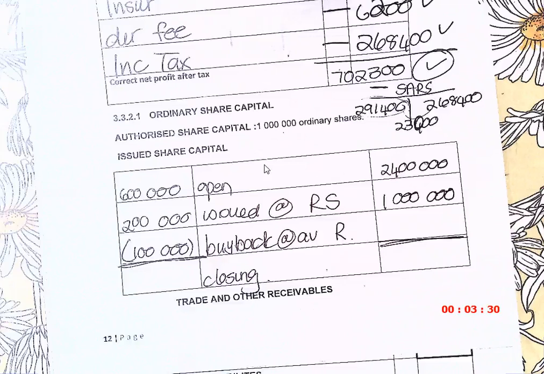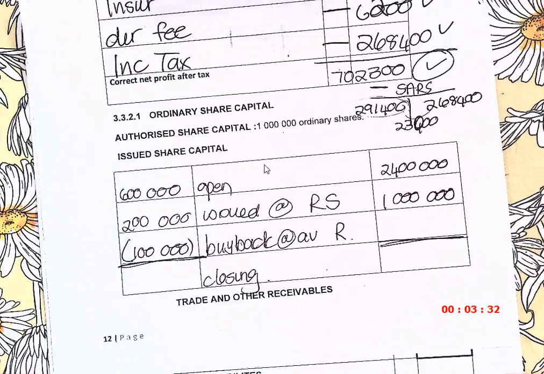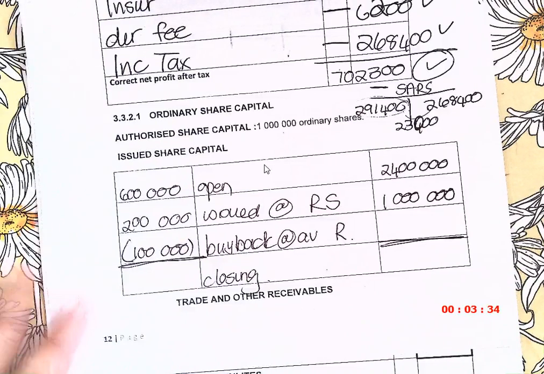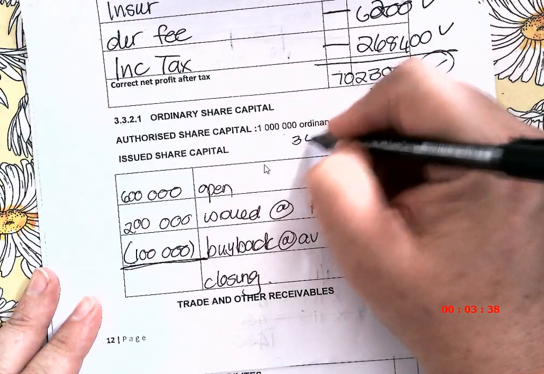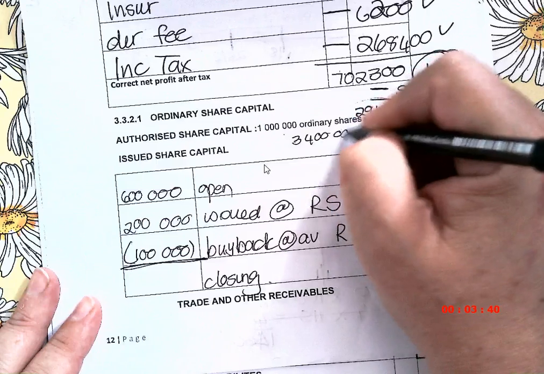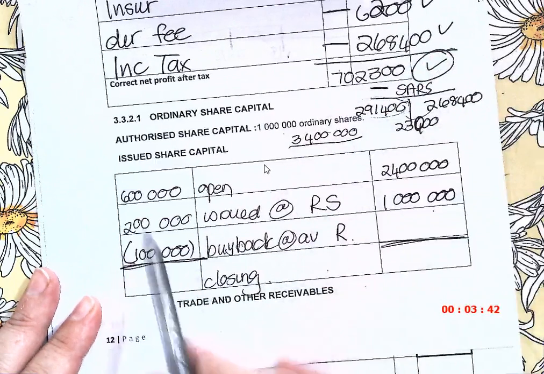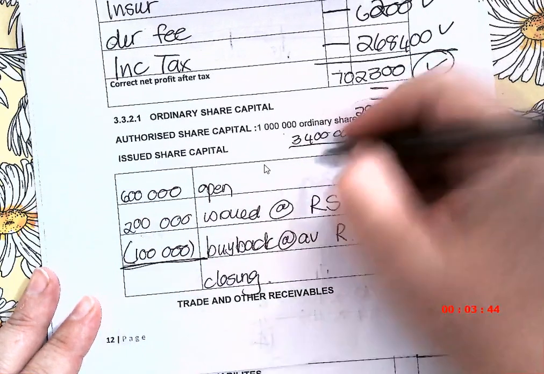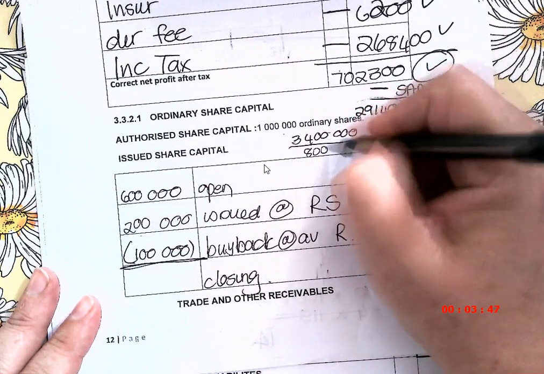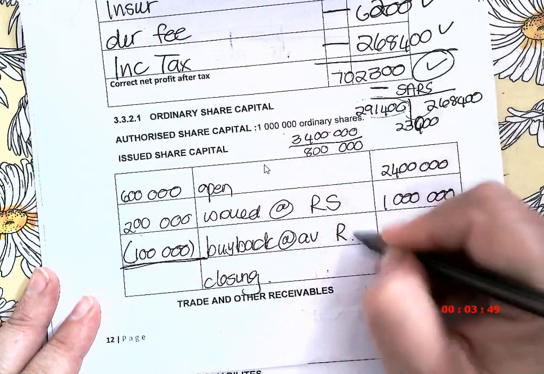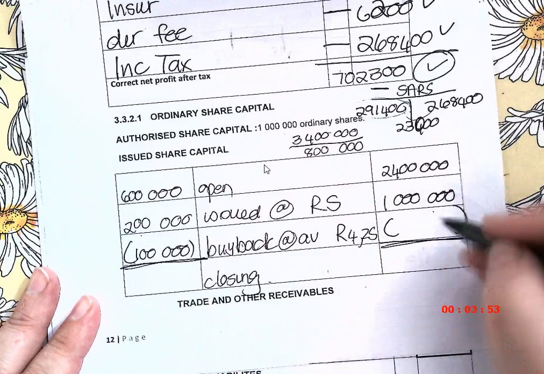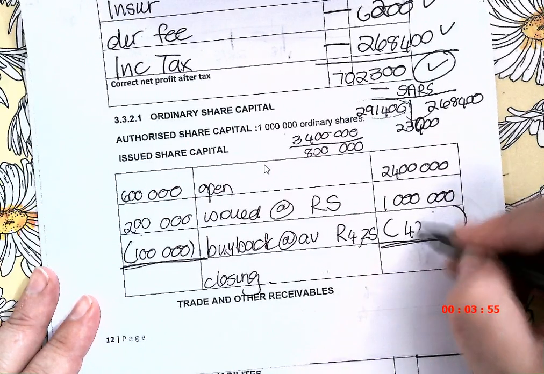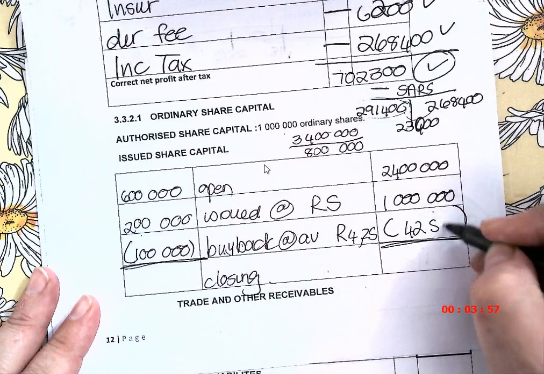Okay. So now let's have a look. How am I going to calculate the average? I get the total rands, which is 3.4 million. I get the total units, which is 800. So that's going to give me 4.25. And 4.25 times 100,000 gives me 425,000.